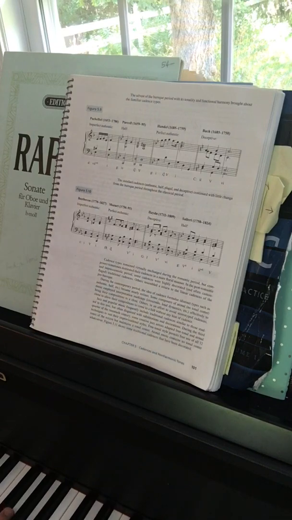And then here's an example of a deceptive cadence that apparently Bach used. Bach was very innovative in his use of harmony, I will say. And then going from the Baroque into the Classical period, there wasn't a lot of change in the use of cadences. So here's an example by Beethoven of an imperfect authentic cadence.